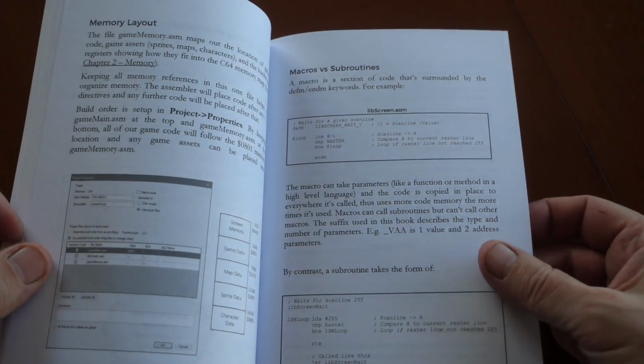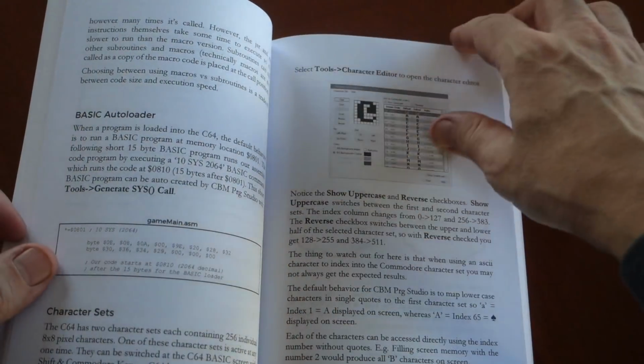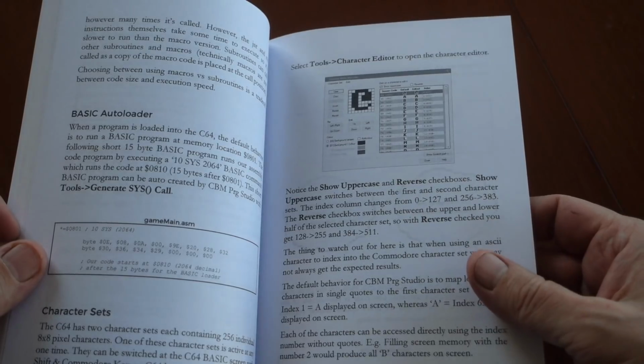Talks about macros versus subroutines. So at the very beginning of the book is just kind of setting things up.